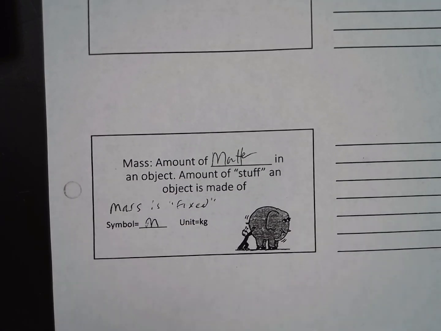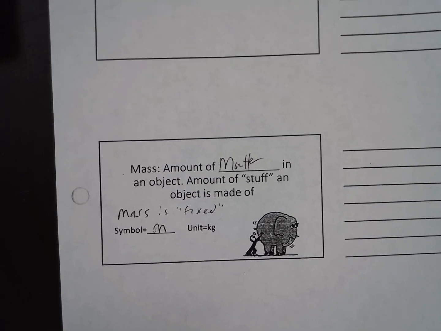So mass is the amount of matter in an object, and you can think of it as being the amount of stuff an object is made of. Your mass is fixed for the most part. Obviously, you can gain or lose mass, but day by day, your mass is fixed. It stays fairly constant unless you do some drastic change to it, like I'm going to cut off my foot or something crazy like that. Mass is going to stay the same. The symbol for mass is M, and the unit is kg for the kilogram. So those are the standard base units that we use.